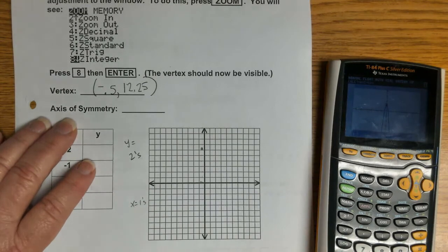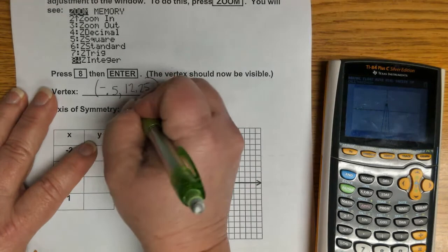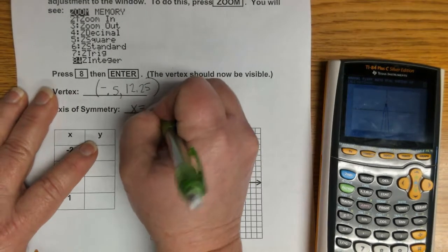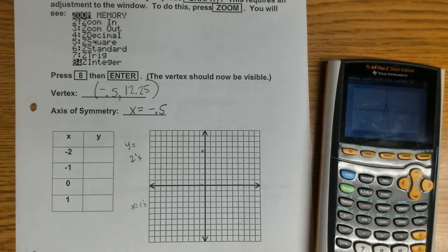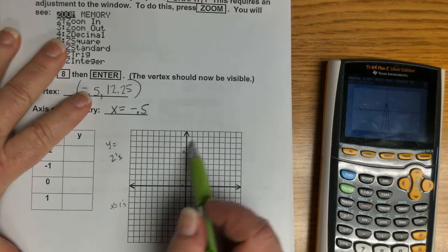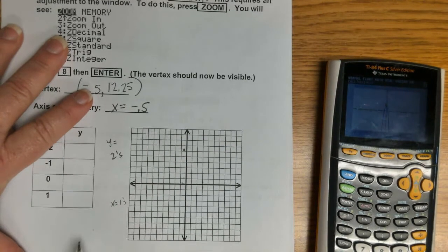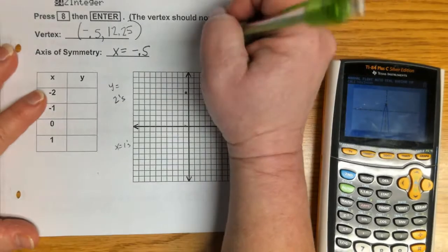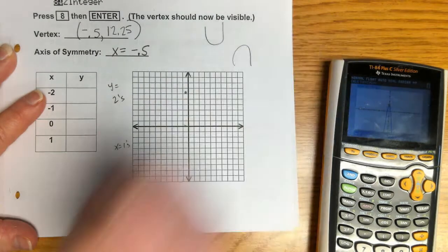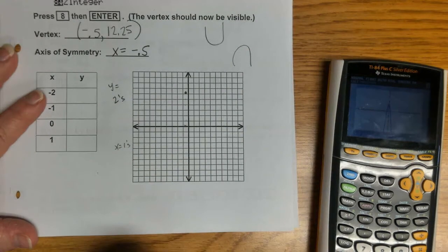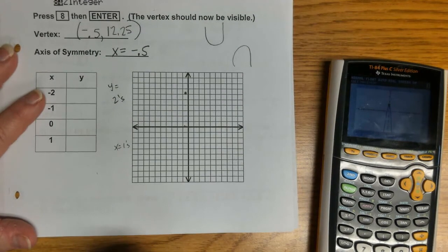Okay, but it really should read x is equal to -0.5. Axis of symmetry is always going to be an x value for Algebra 1. In Algebra 2, when you start getting parabolas that go this way, then your axis of symmetry will be a y value. But for Algebra 1, we only have parabolas that open up or down, not to the side.